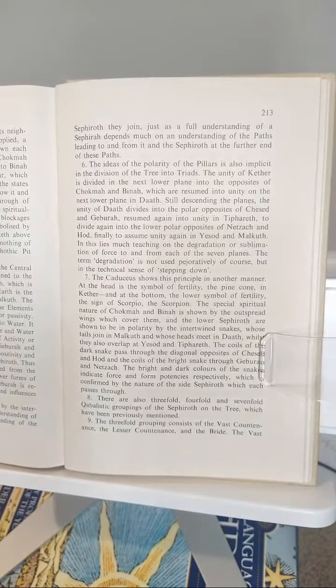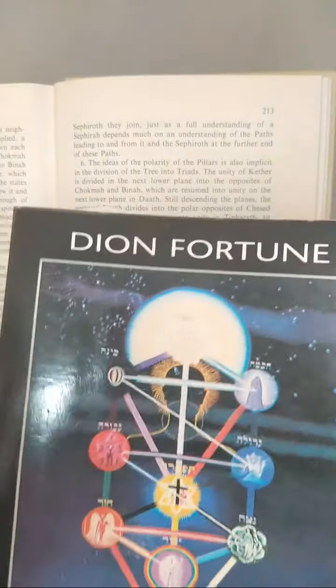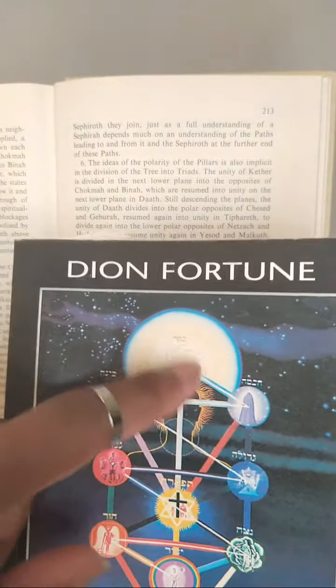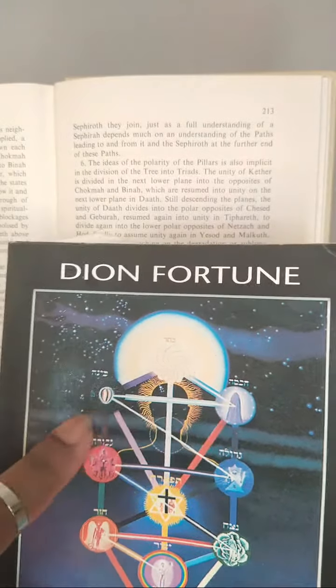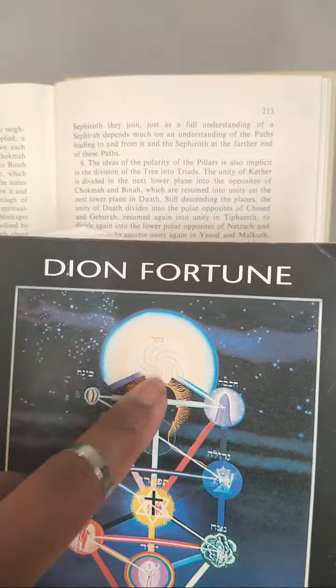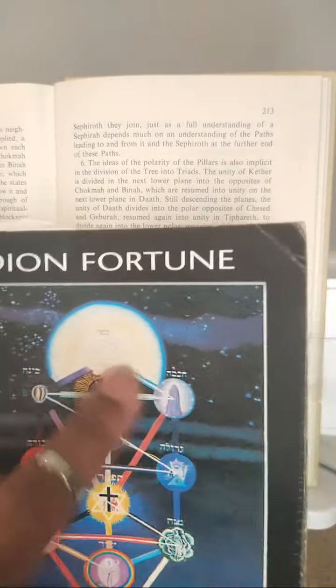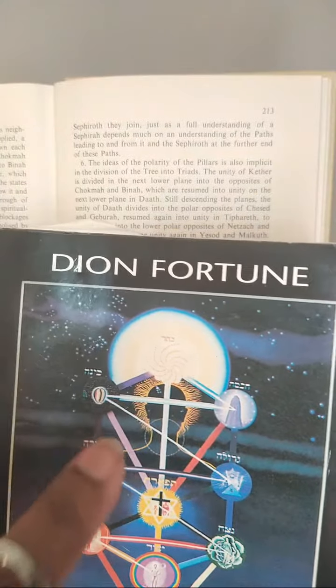The unity of Kether is divided in the next lower plane into the opposites of Chokmah and Binah, which are resumed into unity on the next lower plane, Doth. So what does he say there? The unity of Kether is divided into the next lower plane into the opposites of Chokmah and Binah. There was unity, but as we go down in density, that unity is divided. It's pulled apart into masculine and feminine. It is no longer unity.